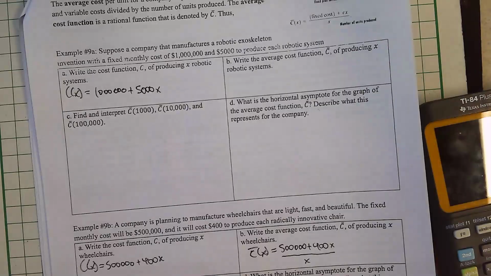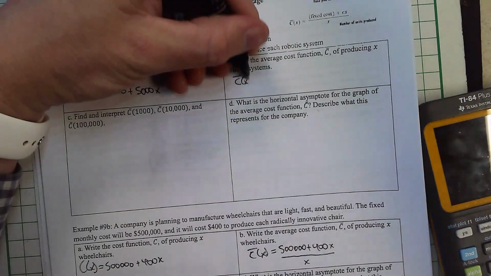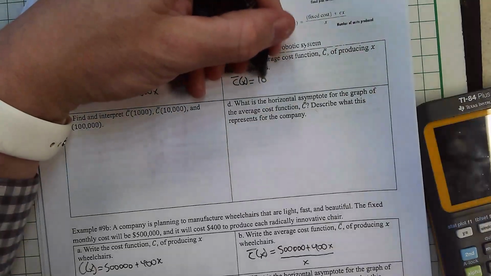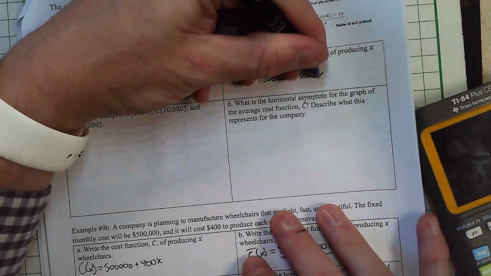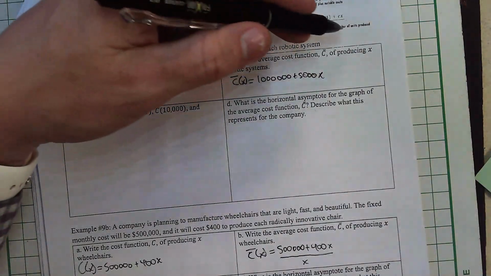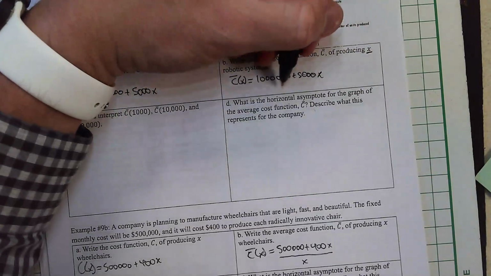We did this in my survey of calc class I taught last year, or average cost. How do y'all find your average grades? If you have 4 tests in a class, how do you find your average test score? Add them up and divide by 4, right? Divide by the number of tests you have. So the average cost function, which we denote as C bar, you take your total and you divide it by how many you have. This is a trick question. How many robotic systems are we producing? x. We don't really know. So you divide it by x.